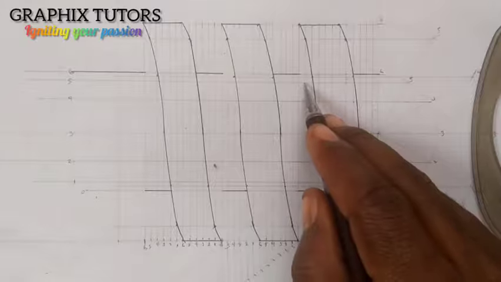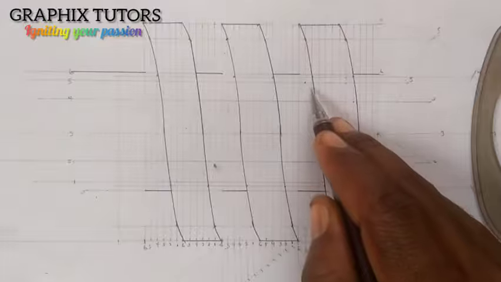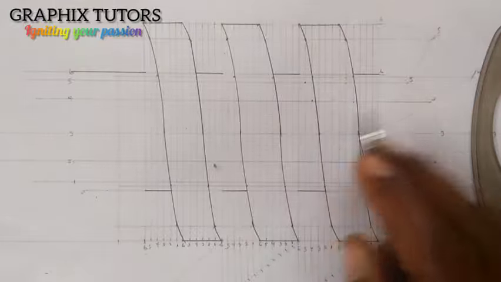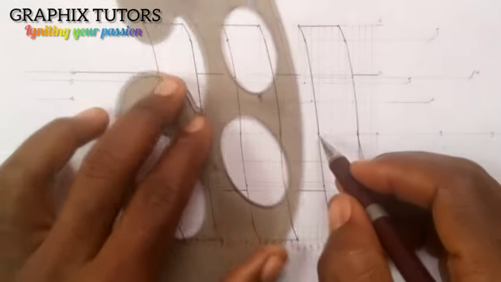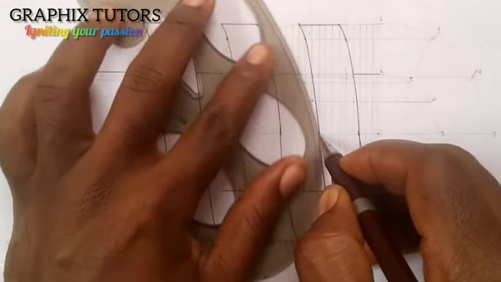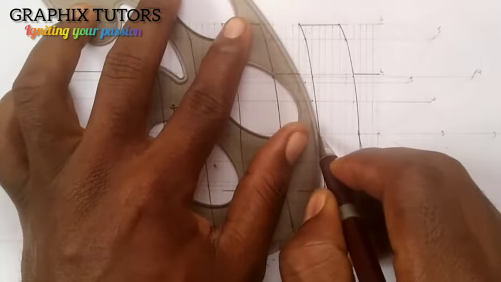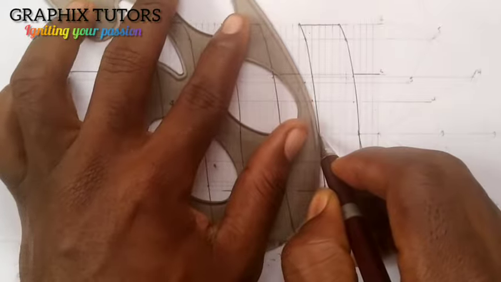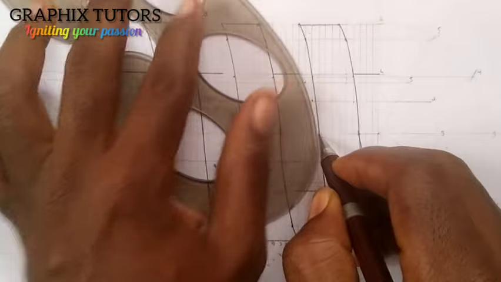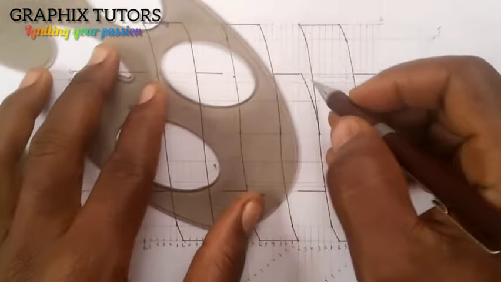This is 5, this is 6, this is 5, right? This is 4 internal, and this is 3. So I'm going to join these points together from here to here. If we do that, we're having something like this.